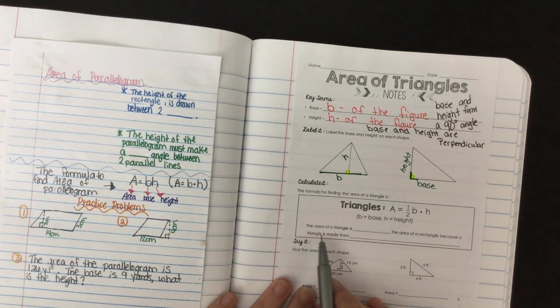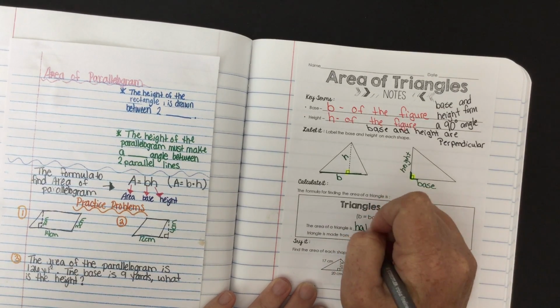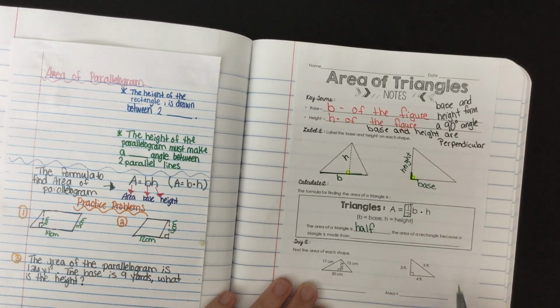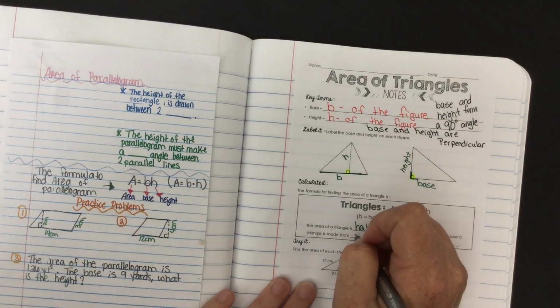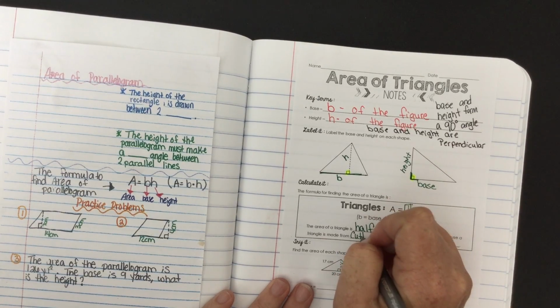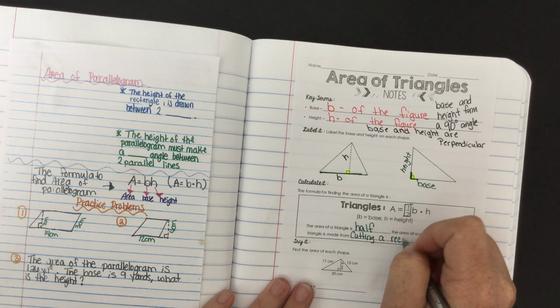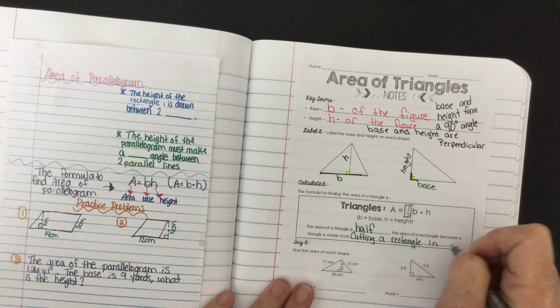Okay. The area of a triangle is half the area of a rectangle, because a triangle is made from cutting a rectangle in half.